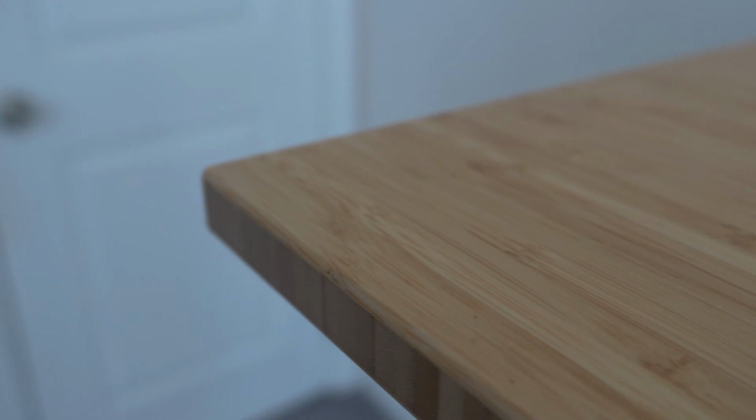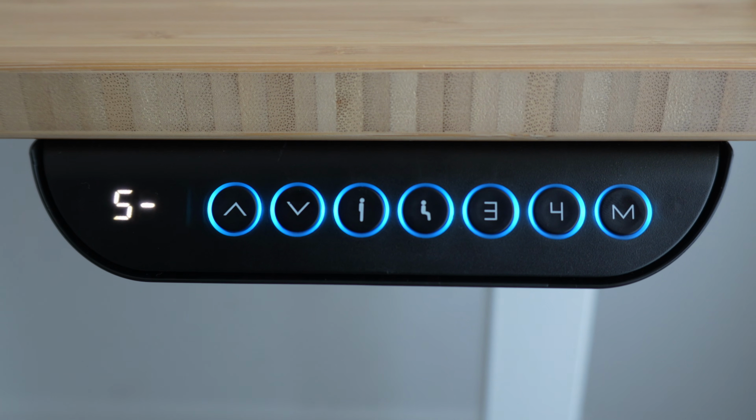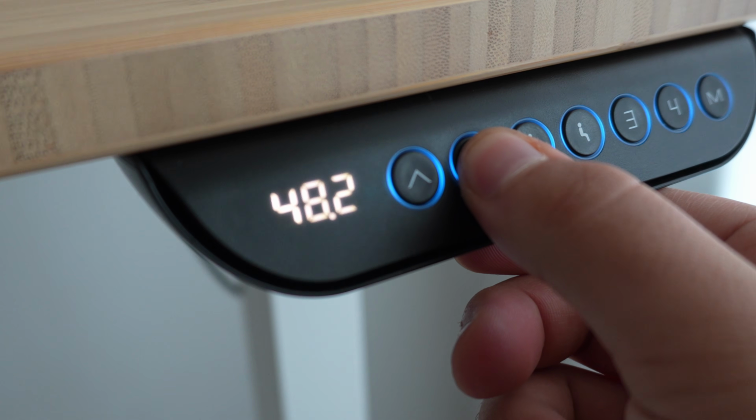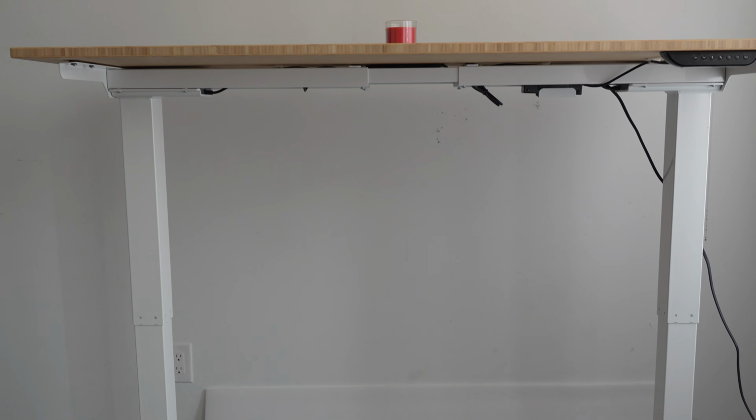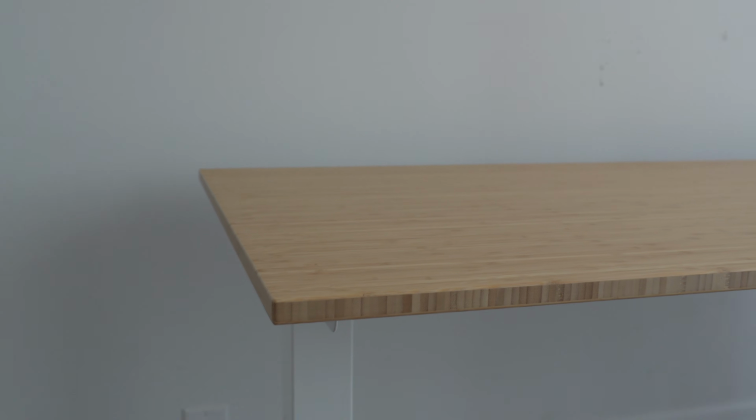I got the bamboo top, which still keeps its grain while having a very smooth surface. I really like the aesthetic of this, and it makes for the perfect place to film all of my short form content. The little control hub right here allows you to adjust the height of the desk, and it gets up surprisingly high. I have to say, out of all the other standing desks I've had, this is the only one that's actually sturdy and doesn't wobble a lot if you accidentally bump into it.